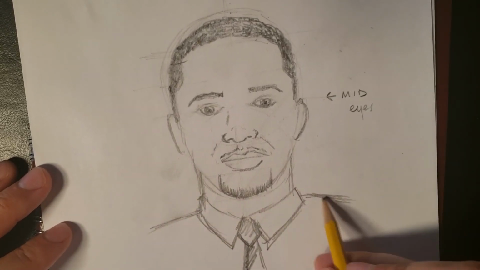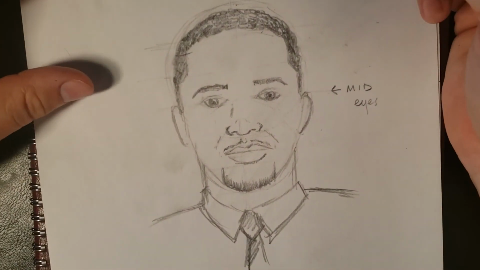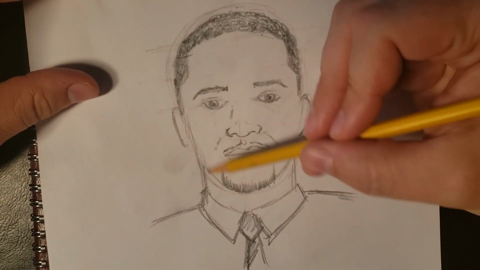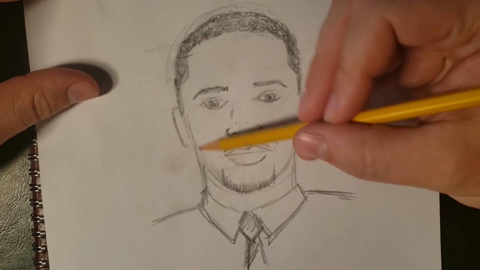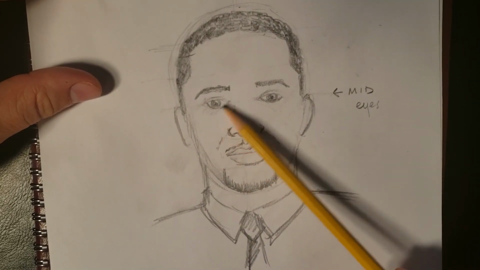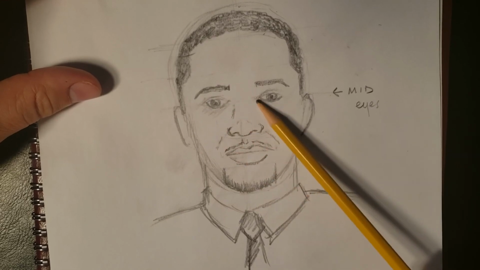Wait, I know another thing you could do. You could shade the pencil on his face. I could do a little shading, couldn't I? Right? Yeah. That might actually look good, right? Just a little bit of a shadow? Yeah. Maybe a little shadow under his eyes? Yeah. What do you think? That looks good. That looks good?